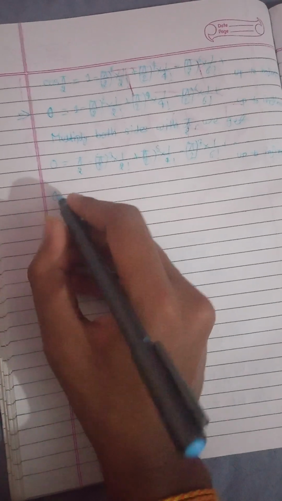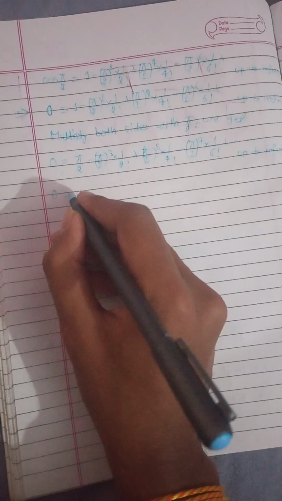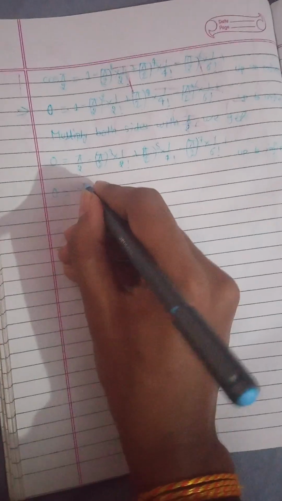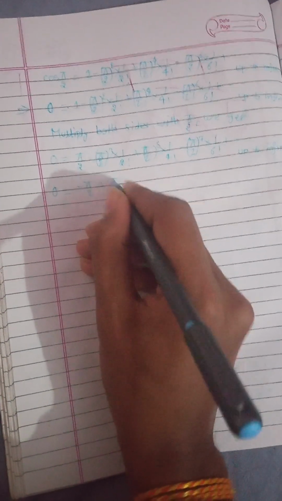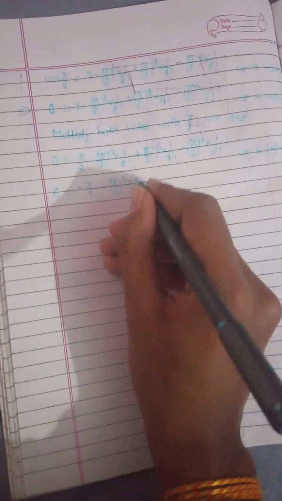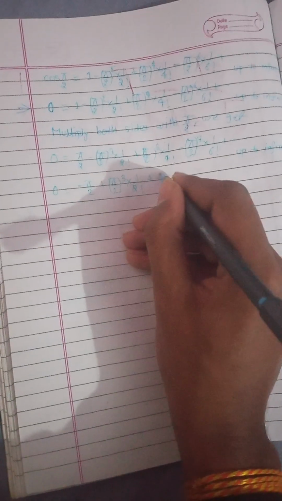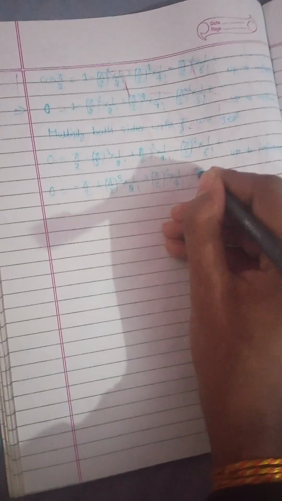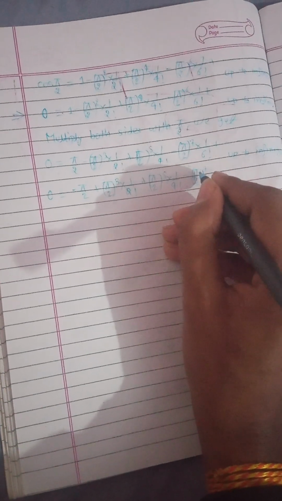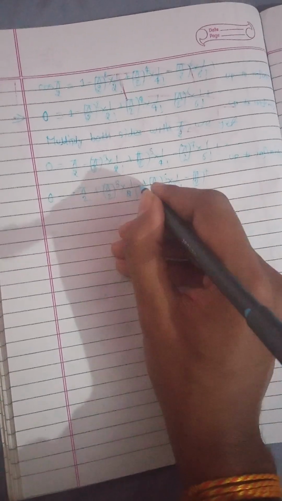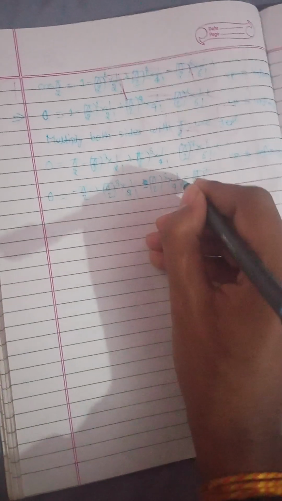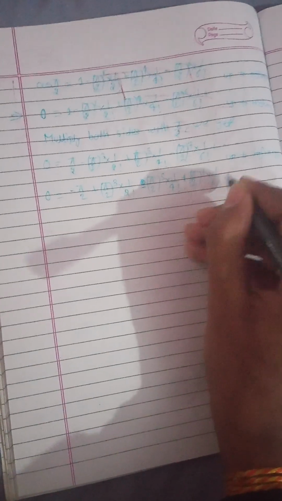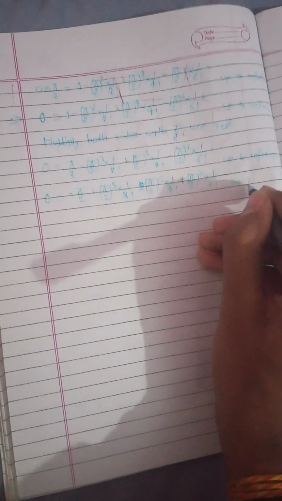Multiplying both sides with minus 1 we get minus pi upon 2 plus (pi upon 2) cube into 1 upon 2 factorial minus (pi upon 2) to the power 5 into 1 upon 4 factorial plus (pi upon 2) to the power 7 into 1 upon 6 factorial, minus, it goes up to infinity.